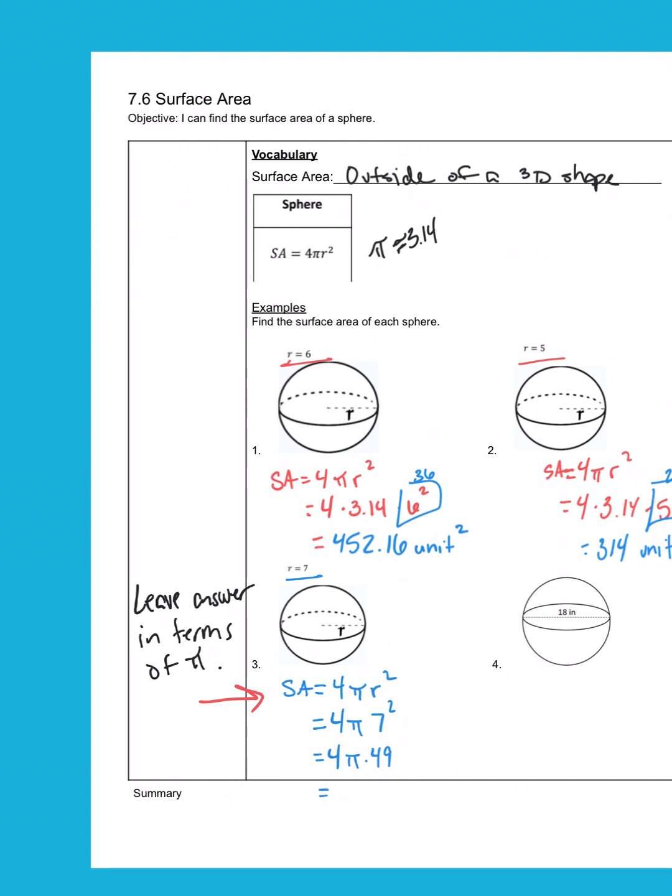Then I'm going to multiply these numbers together, so 4 times the 49, I'm not going to do anything with the pi. 4 times the 49 is 196, and then I'm just going to leave that pi. So I did the same thing that we did in numbers 1 and 2, except I did not multiply by 3.14. I just left pi as pi instead. So that's what it means when it says leave your answer in terms of pi. It just means leave pi as pi instead of using 3.14.